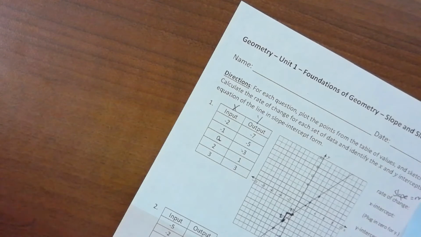Plot the points, draw the line. Is it input X and output Y? Yes. Oh, the 2 points, right? There's 5 points. I know, but you want to do the 2 points. I want you to do all 5 of them.